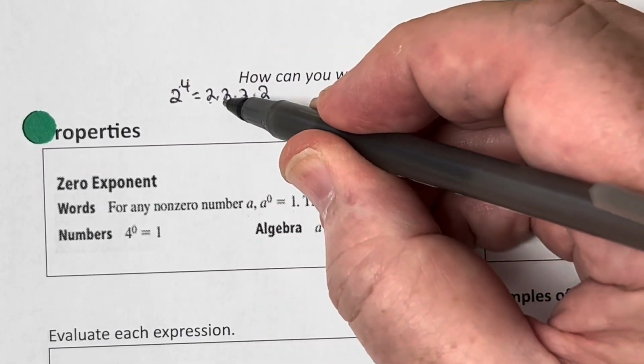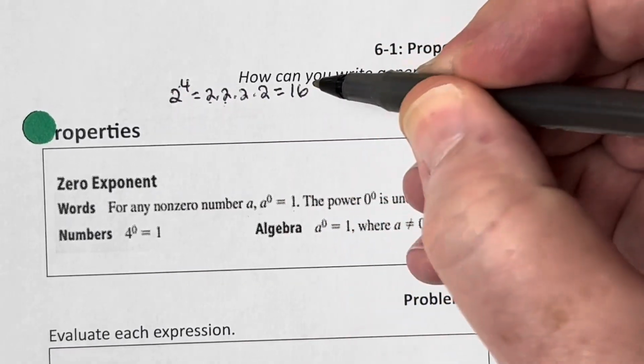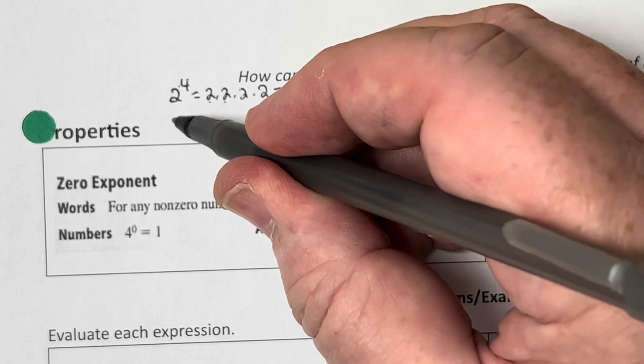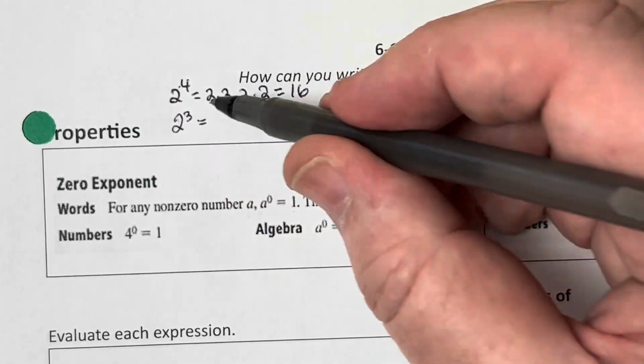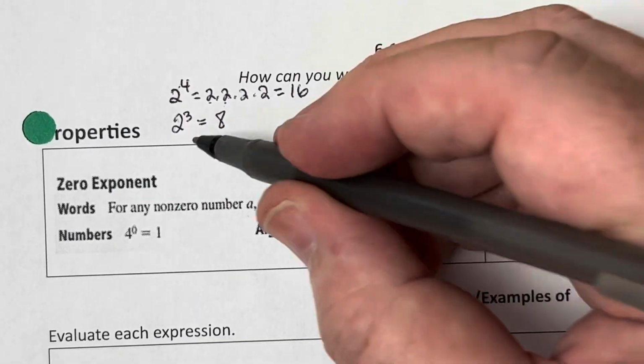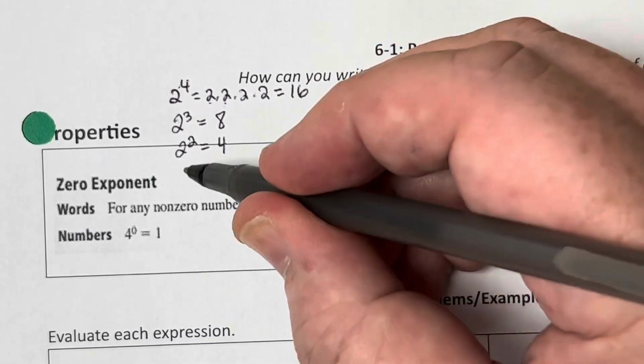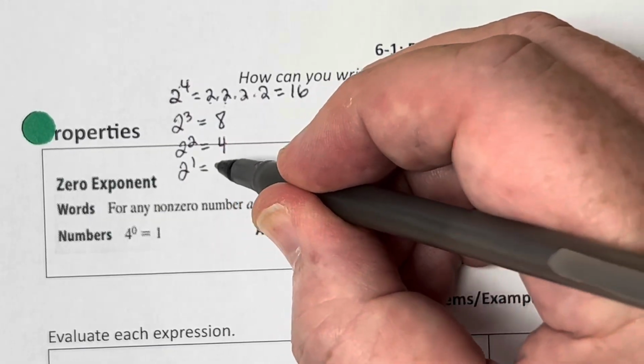So 2 times 2 is 4, times 2 is 8, times 2 is 16. Then 2 to the 3rd power is 8, 2 to the 2nd power is 4, and 2 to the 1st power is 2.